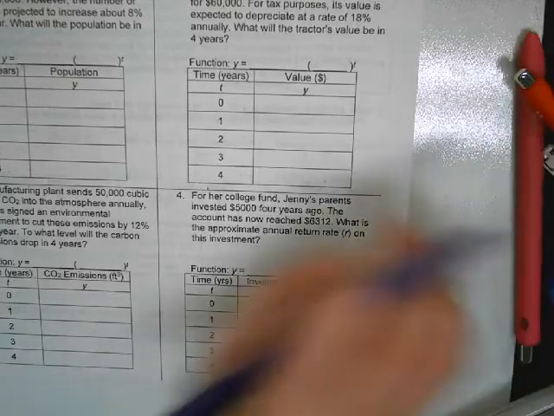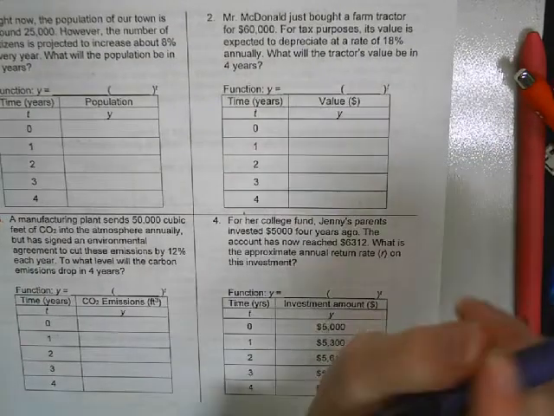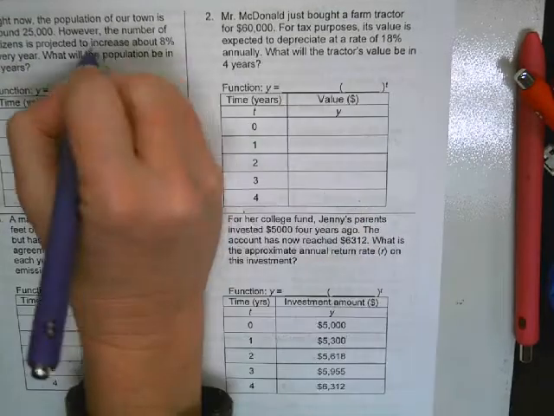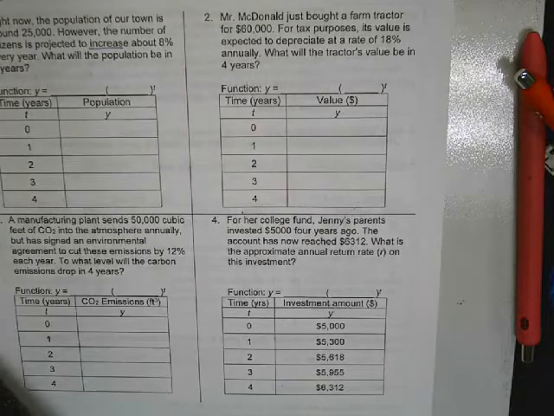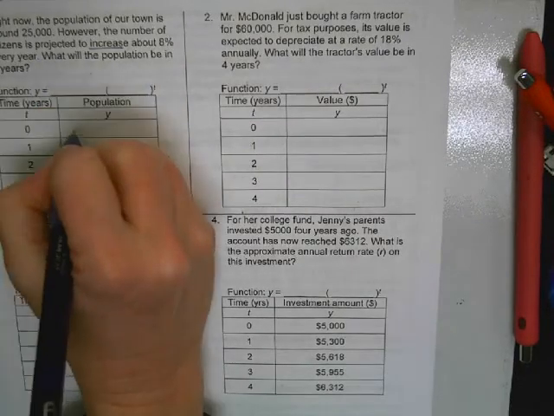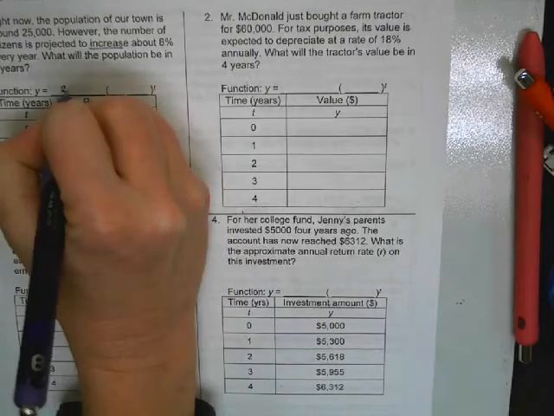So right now the population of our town is around 25,000 people. However, the number of citizens is projected to increase about 8% every year. What will the population be in 4 years? What is my initial value, my A? 25,000. So I know my first thing right here is going to be 25,000. And right here, my A value is 25,000.